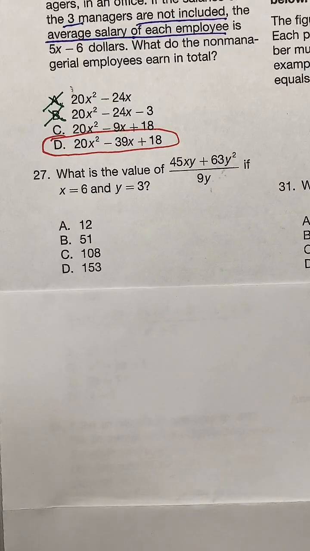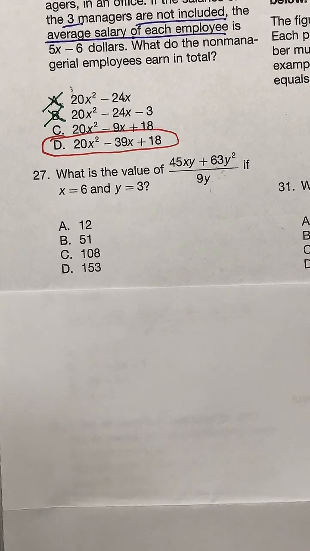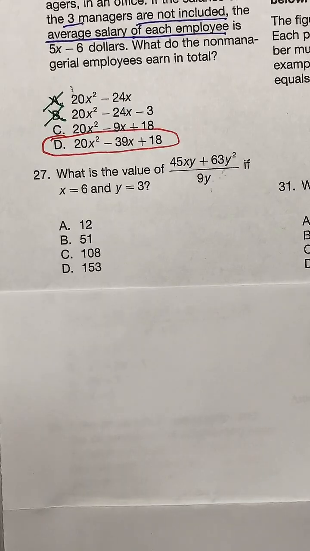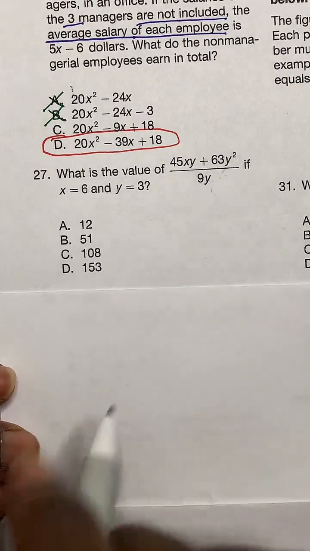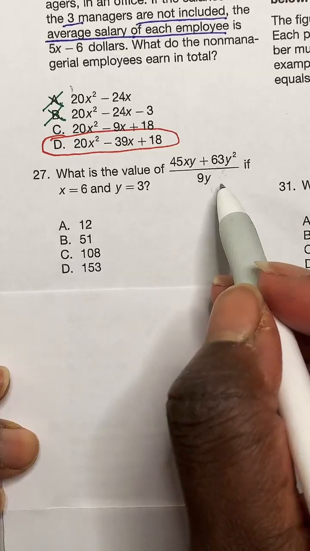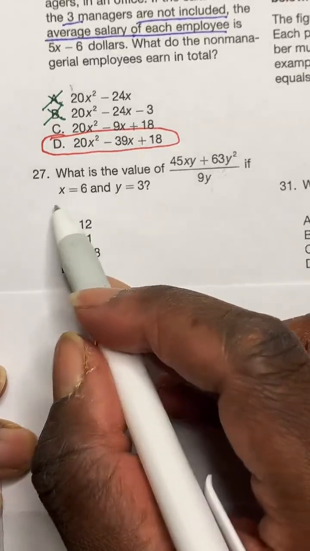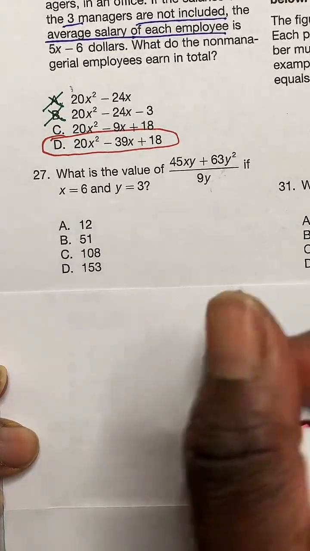Can you use a calculator for the GED? Last time I checked, you cannot. Yes, I am going to show the answer. I always do. Okay. So for this one, you could factor if you want to, because a lot of it does have 9y in common, and then do your substitution. But you're still going to have to substitute to evaluate.